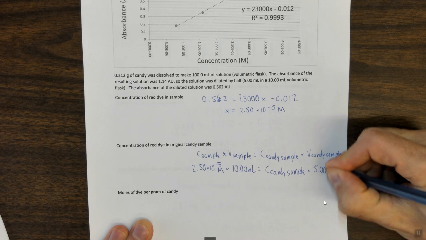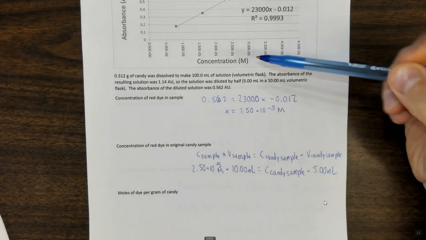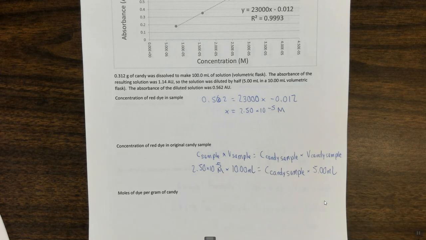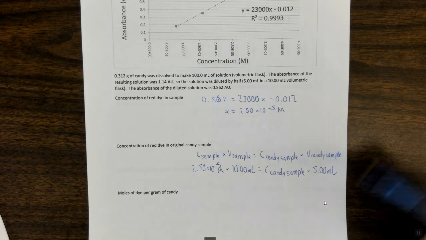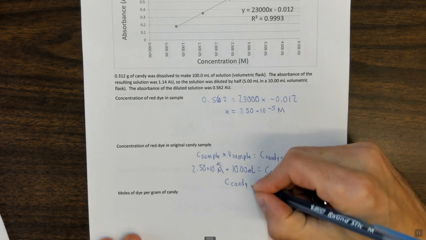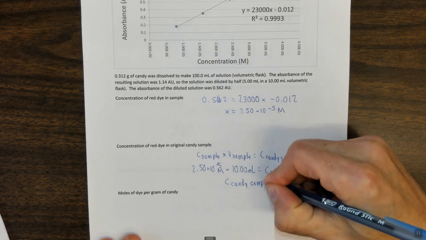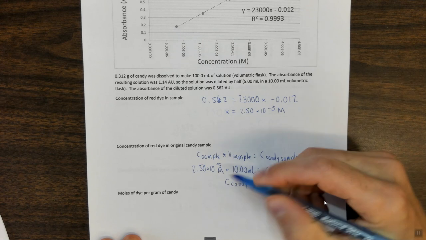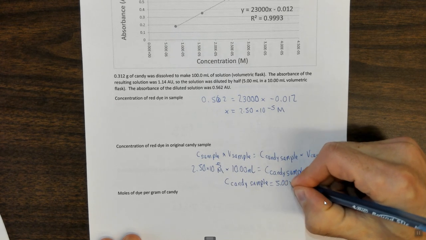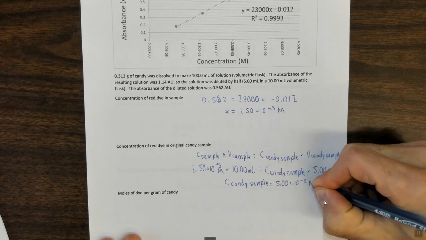Here I used 5 milliliters of the original candy sample, which again was diluted in 100 milliliters. We'll take care of that in a minute. When I do that, I find that the concentration in the candy sample was double the concentration in the diluted sample, which is 5 times 10 to the minus 5 molar.